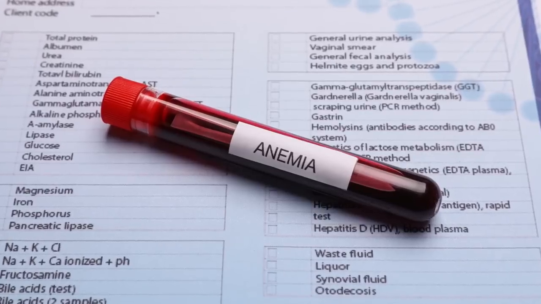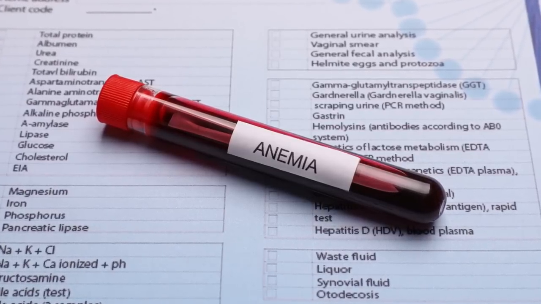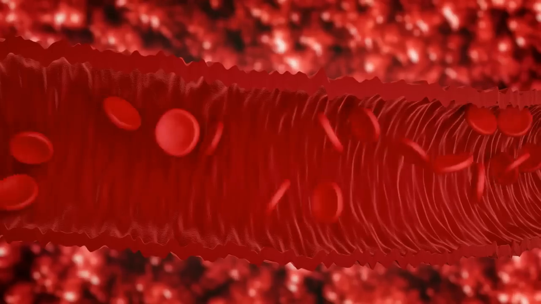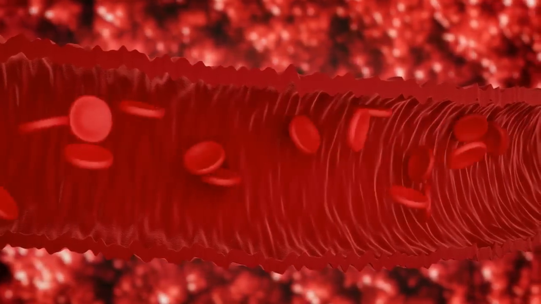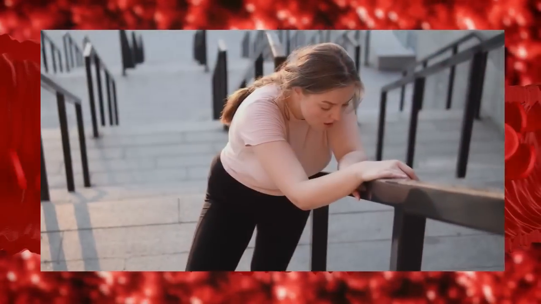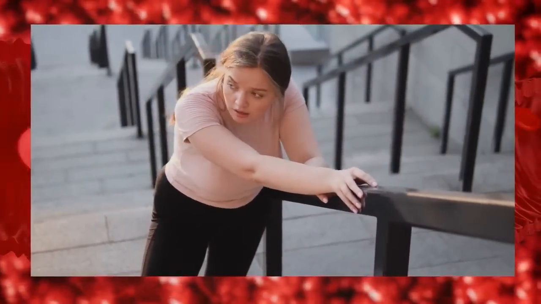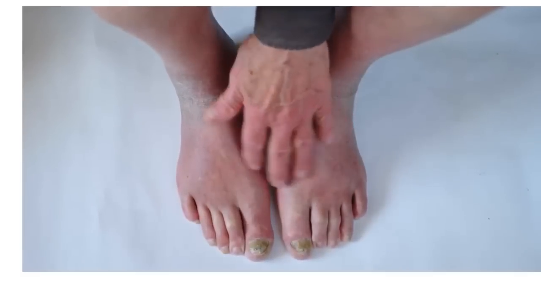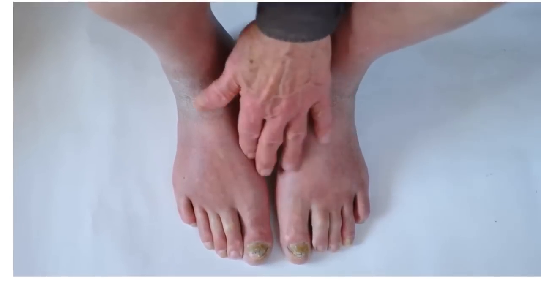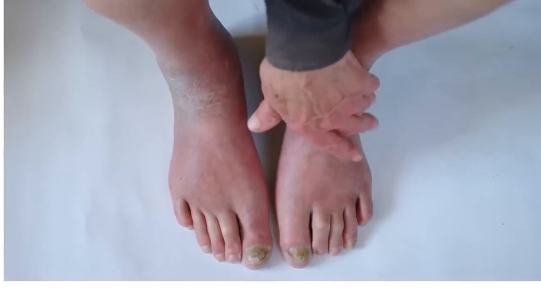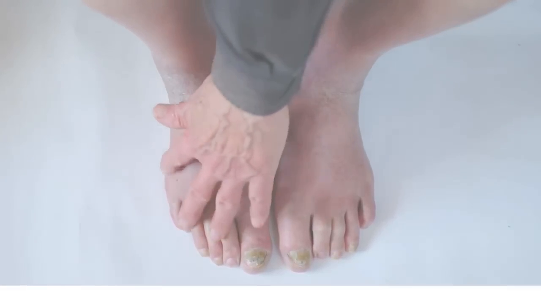2. Anemia. SCD can lead to chronic anemia, where there is a shortage of healthy red blood cells to carry oxygen throughout the body. This can result in fatigue, weakness, and shortness of breath. 3. Swelling of hands and feet. SCD can cause swelling in the hands and feet, which may be a result of blocked blood flow and inflammation.